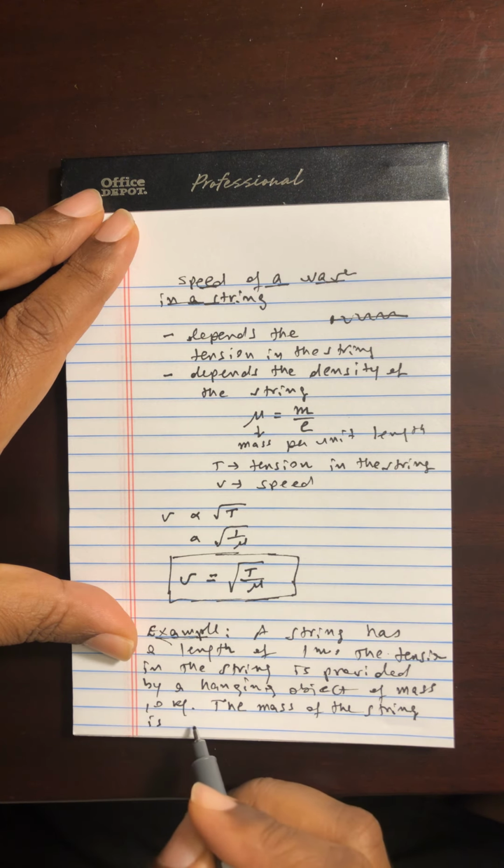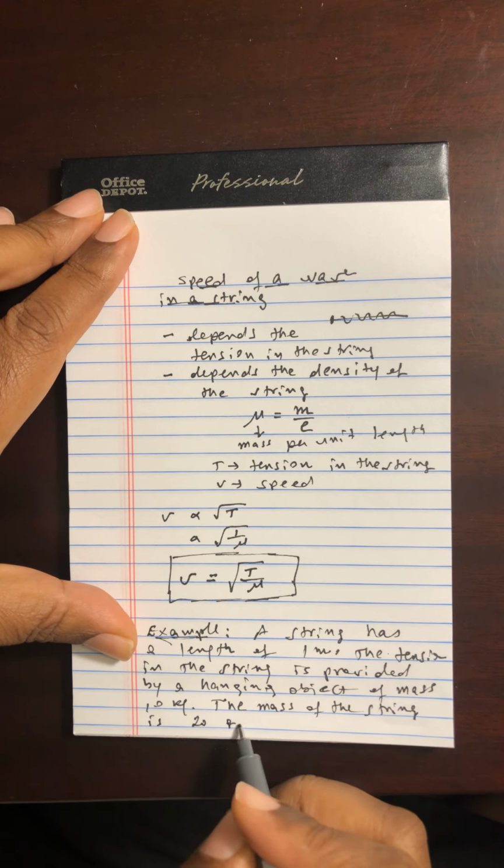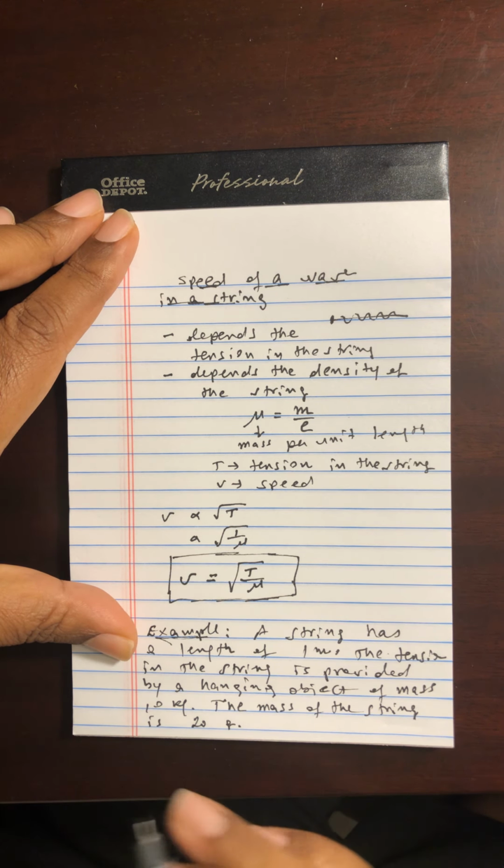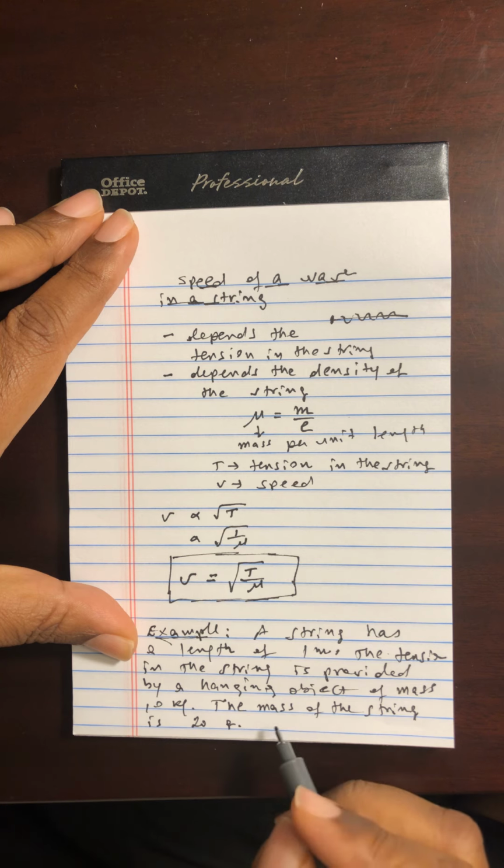Now the question is, calculate the speed of a wave in the string.